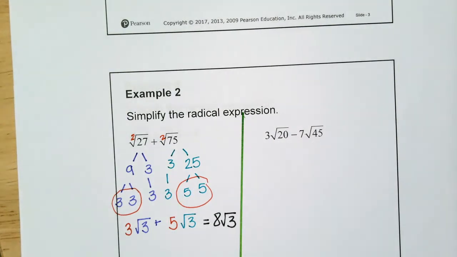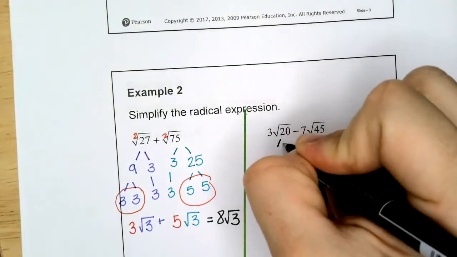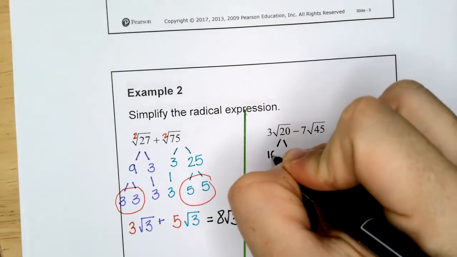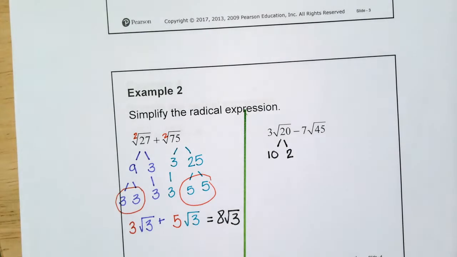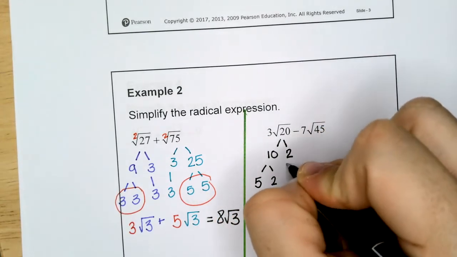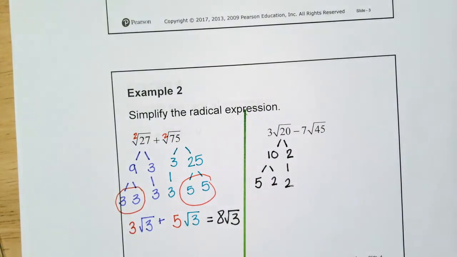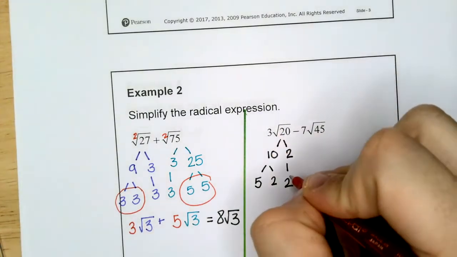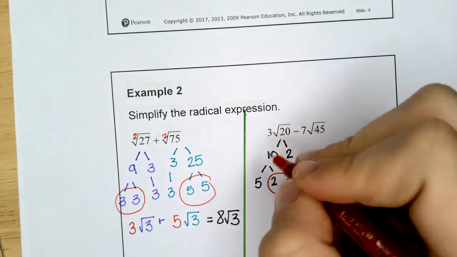So let's do 20. 20 can become 10 times 2, right? 10 can become 5 times 2, and 2 stays the same. So I can see a pair I can pull out. And I need to bring down that 3.